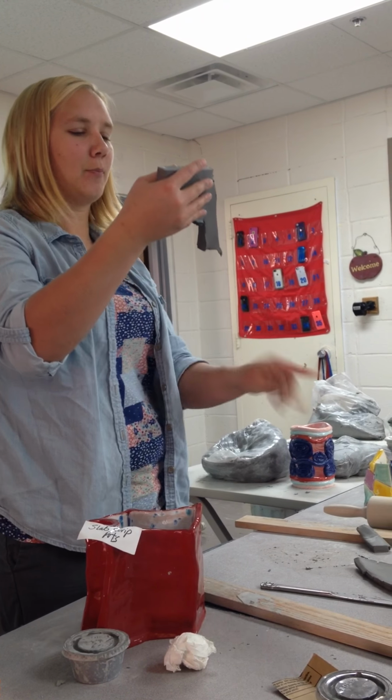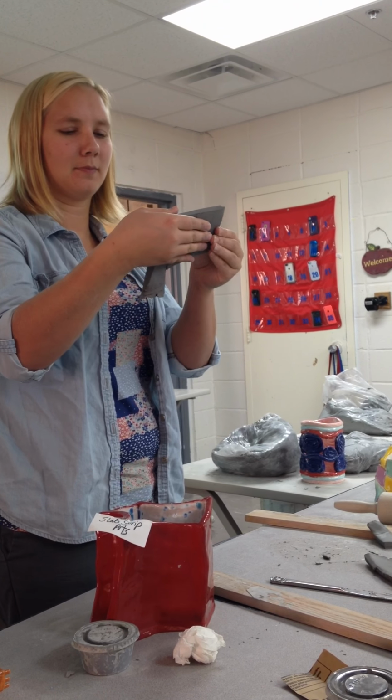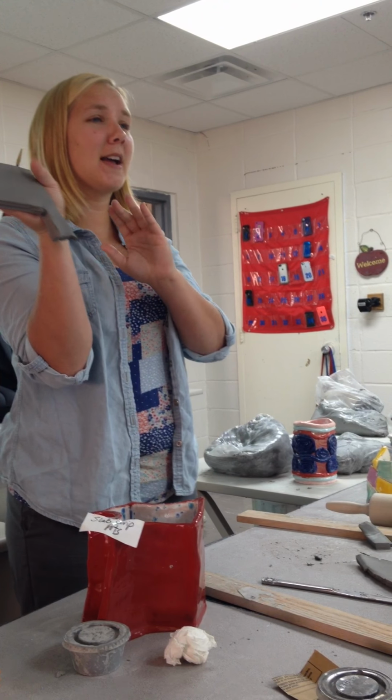It looks like a P. It looks, no, it's a state. Backwards? No, Maryland. No. Maryland, whatever. Yeah, anyway, this is my slab that I'm going to make.